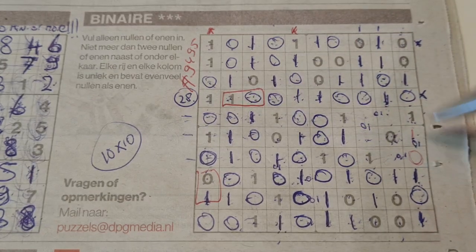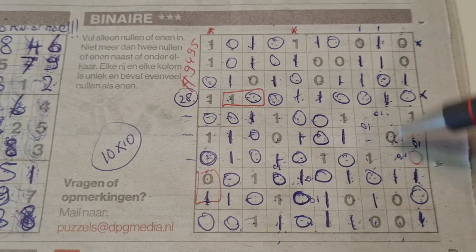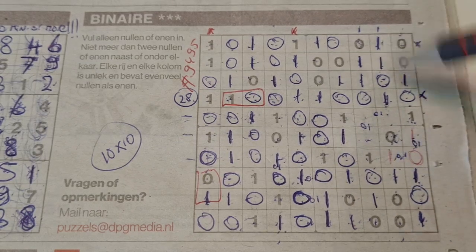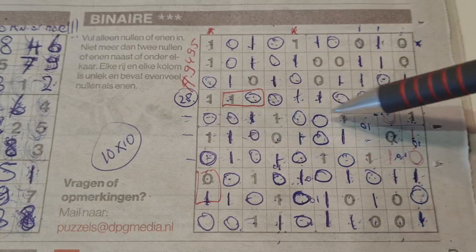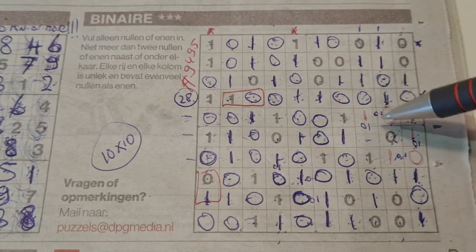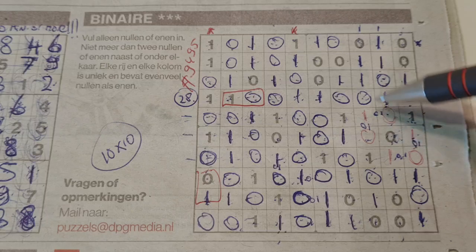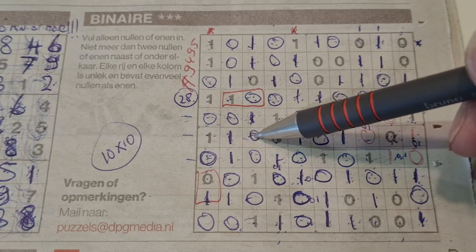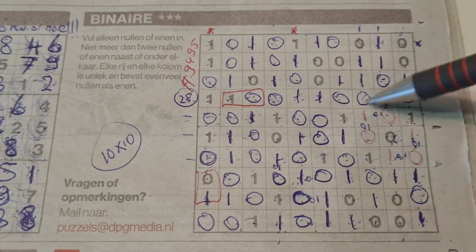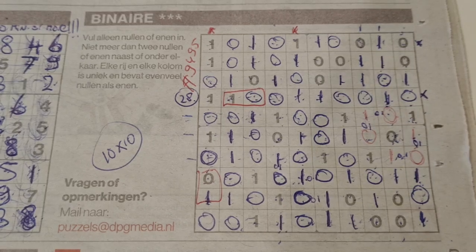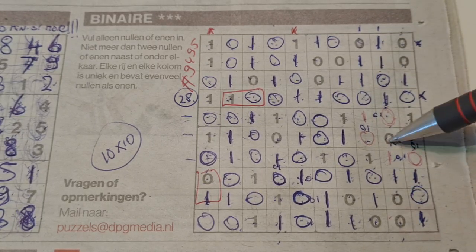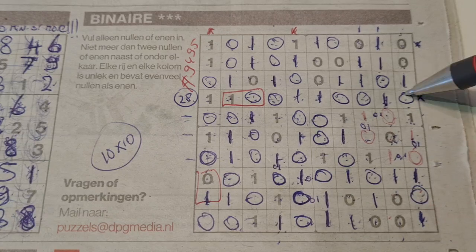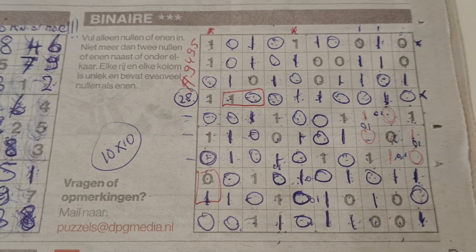Then this should be no. Then this should be a 1. Then this should be an 0. And this should be a 1. Then between the 1 comes an 0. So this should be. Let me check. 1, 2, 3, 4, 5. This is the solution.